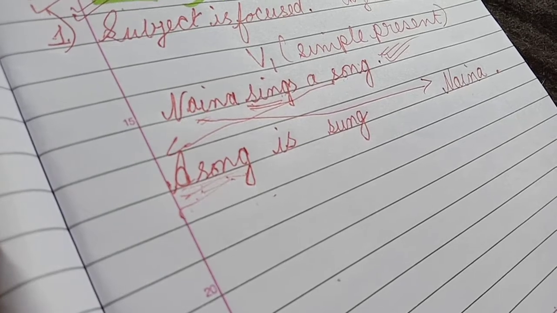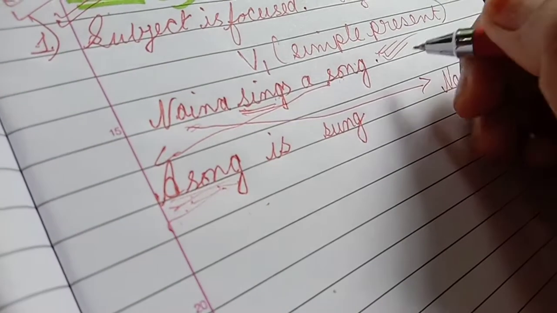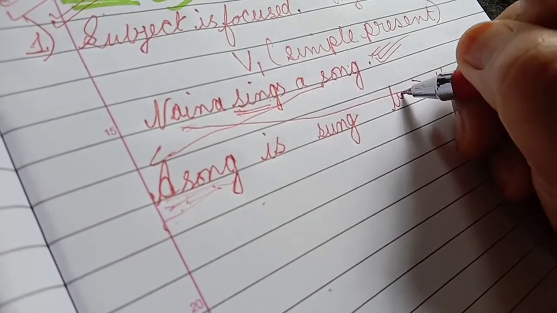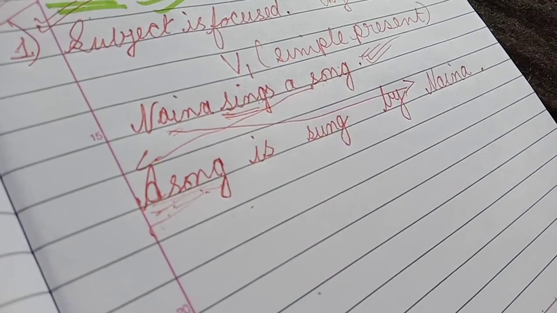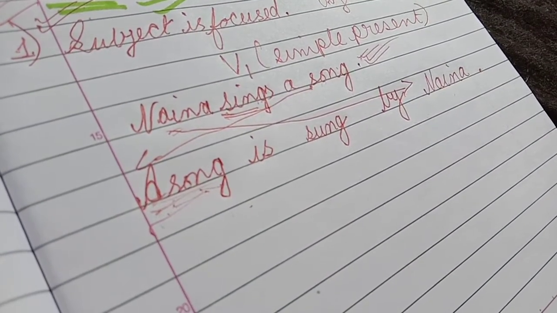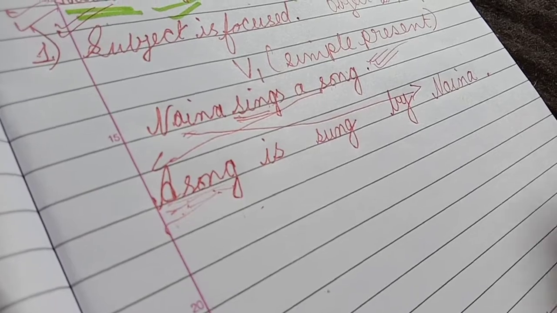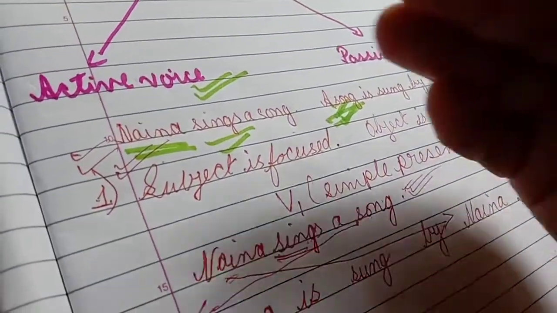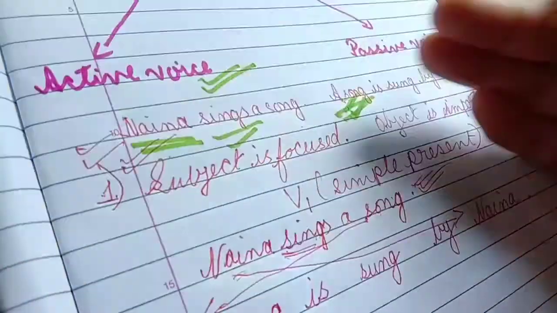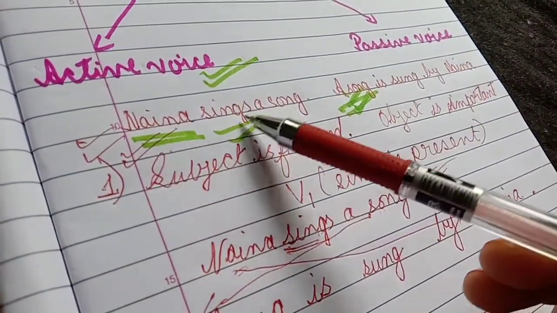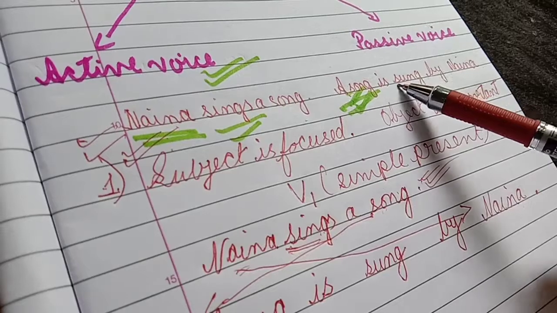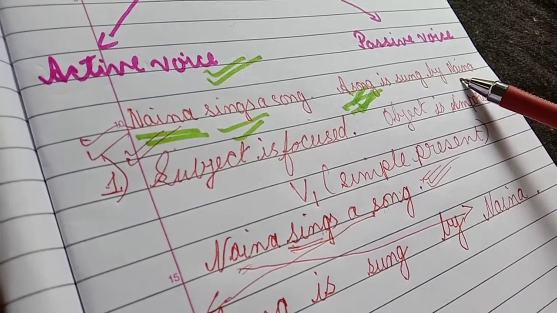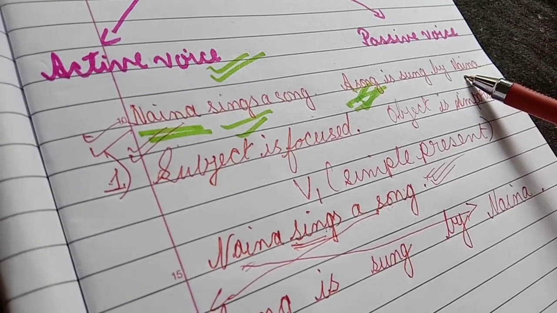Now, is this sentence complete? No. So we have to add by whom? By Naina. A song is sung by Naina. Now this sentence is complete. Now let's again discuss some important points. Naina sings a song, active. A song is sung by Naina. There is no change in the meaning.